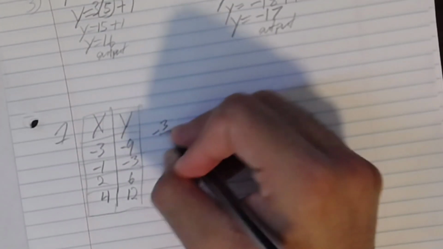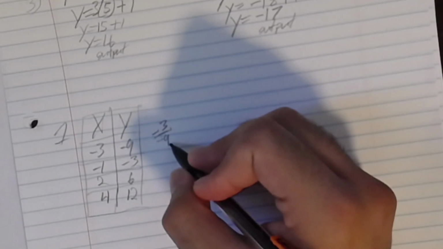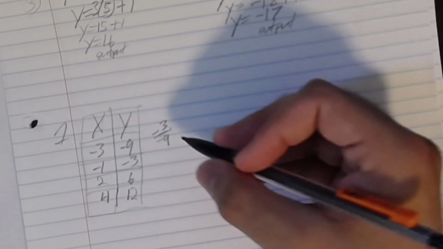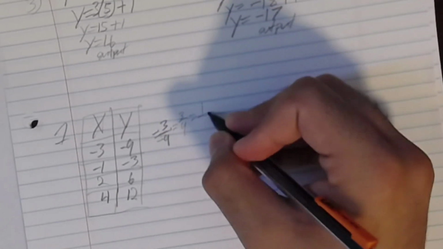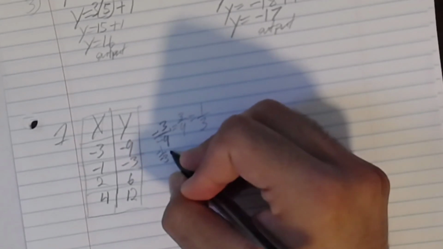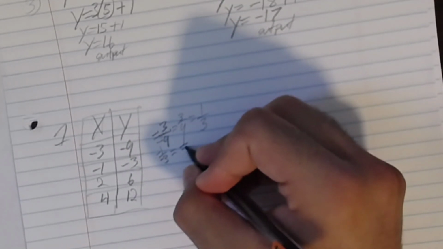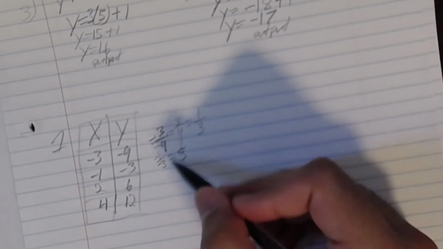So we do 3 over 9, or negative 3 over negative 9. The reason I said 3 over 9 is that the negatives cancel, so it doesn't matter. When you divide a negative number by another negative number, they cancel out, so it becomes positive. So this is the same as saying 3 over 9. What is 3 over 9? That is 1/3. Now what is negative 1 over negative 3? Since a negative number divided by a negative number is just the positive version, it's just 1/3, which is exactly the same as this.